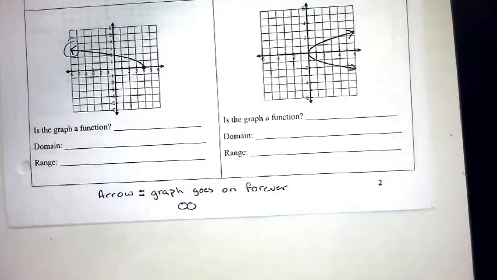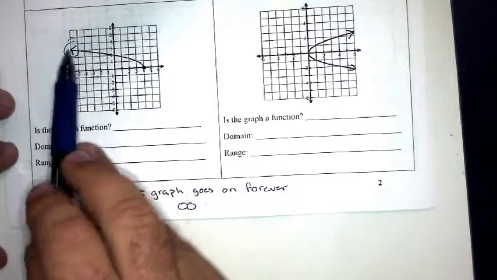Okay? We use the infinity sign. So anytime there's an arrow on that side, we use the infinity sign. Let's talk about this one. First of all, do you think this will pass the vertical line test? Yes. So is it a function? Yes. It does pass the vertical line test.